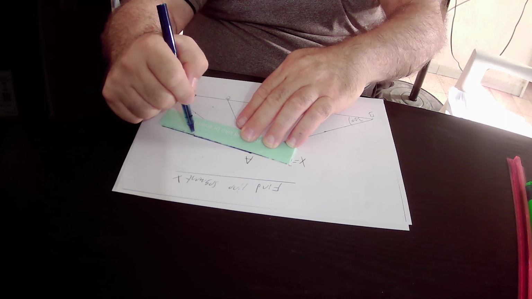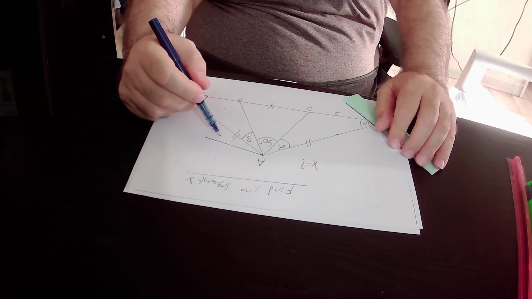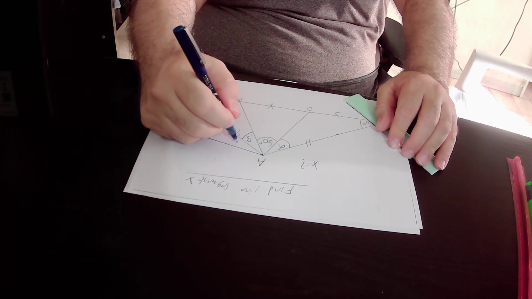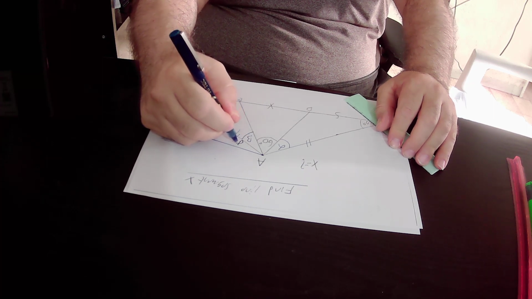I'll repeat again: the angle between the straight line and side AC equals alpha according to our construction.